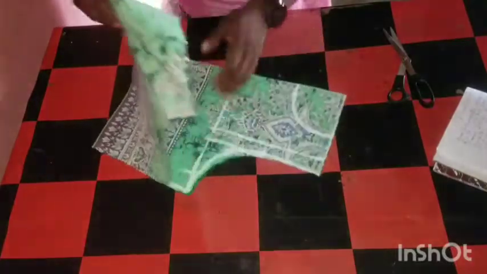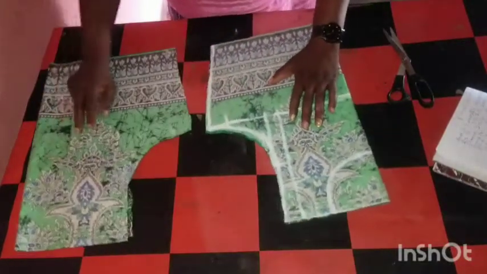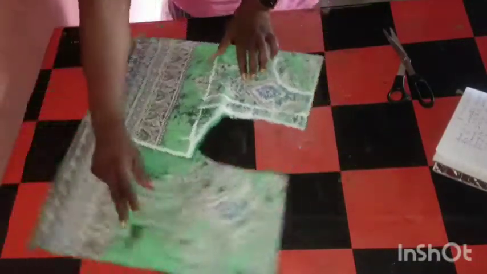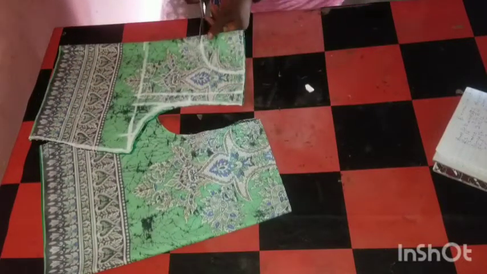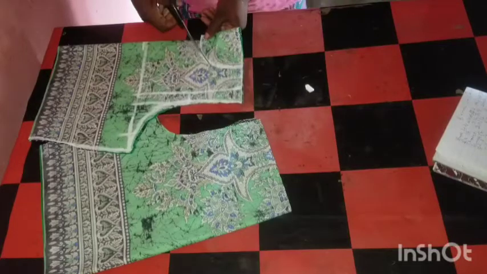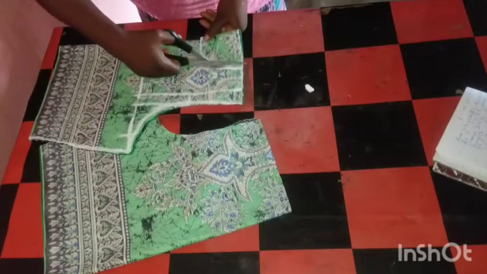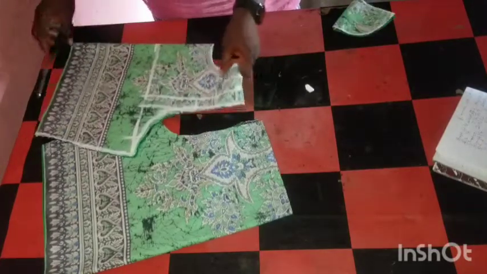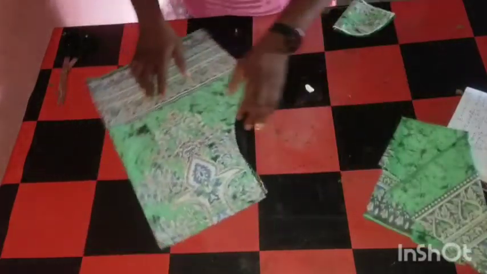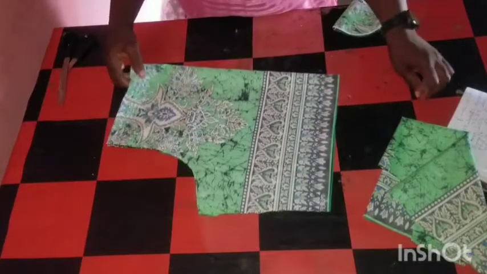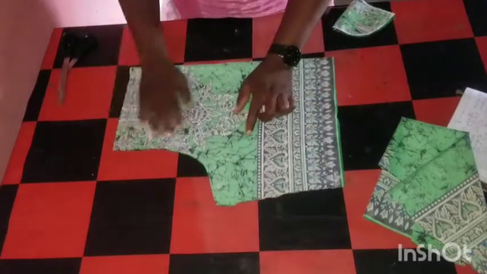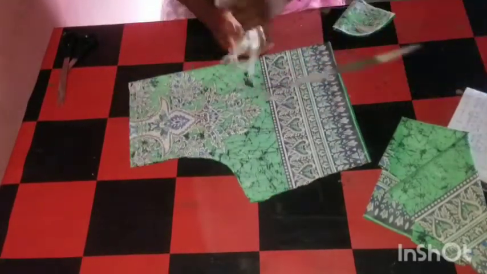So I've cut it. This is for the back and this is for the front. So I'll cut the neck. Remember the neck, the depth is 3.5, the width is 3.5 for the front. Then for the back, the width will be 4.5 instead of 3.5.